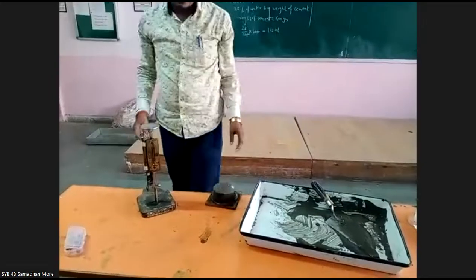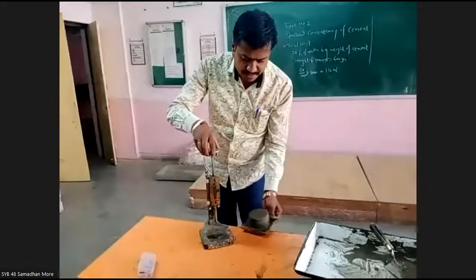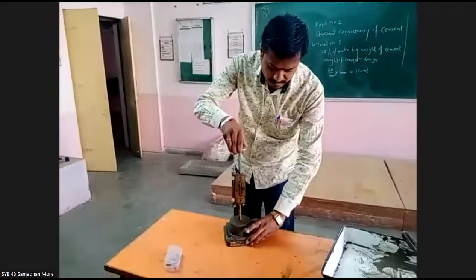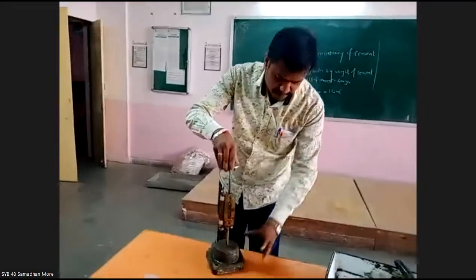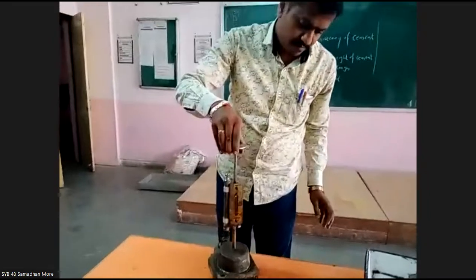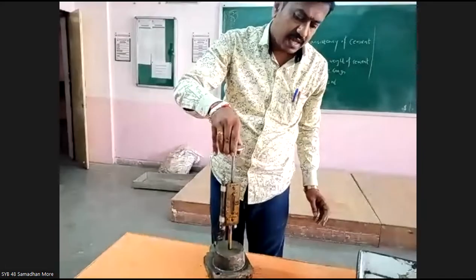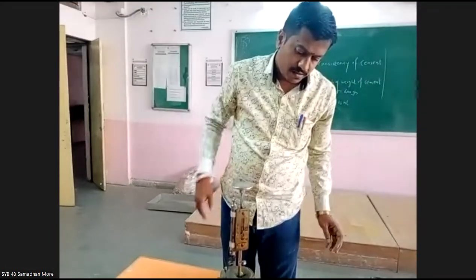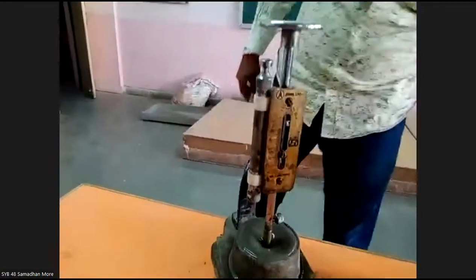Now we have compacted. Now we will keep the sample and check whether we are getting the expected result or not. At first, the plunger will just touch the surface, and then I'm going to release it slowly. And we have to check the penetration in the Vicat mould.